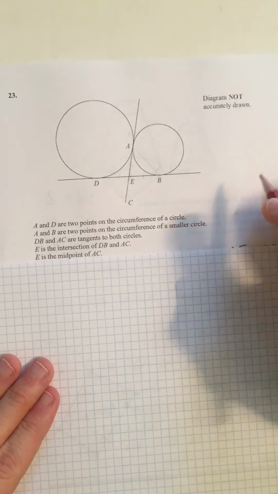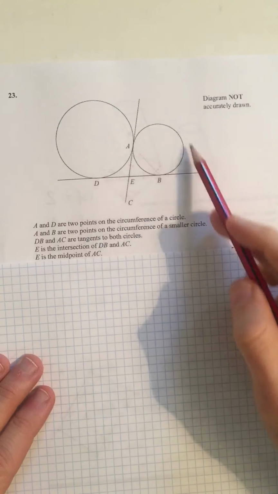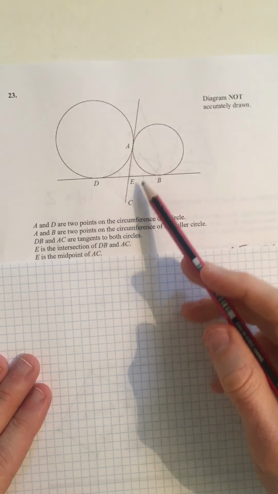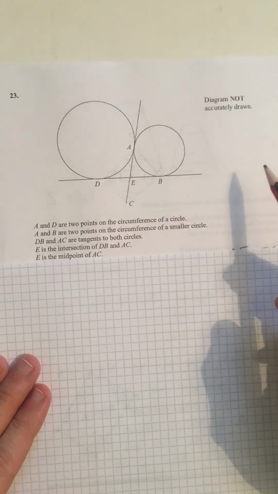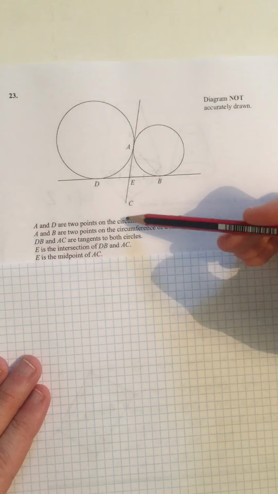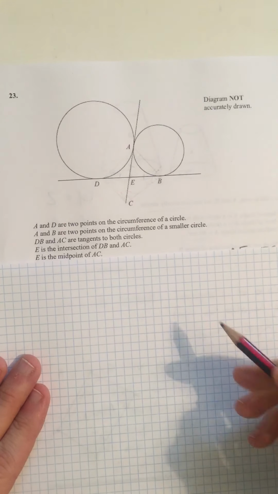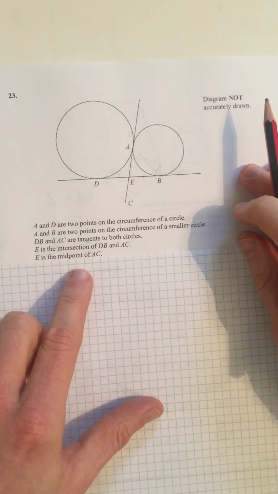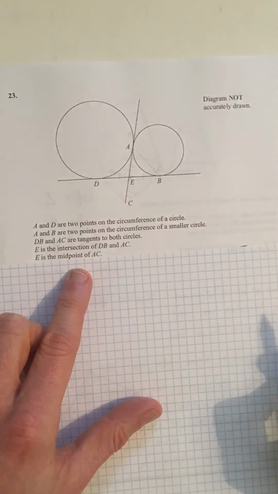Okay, we've got a circle and a smaller circle. We've got points A and D that are on the larger circle. We've got points A and B that are on the smaller circle. The line DB is a tangent, the line AC is a tangent, and they intersect at point E. We're told that E is the midpoint of AC.